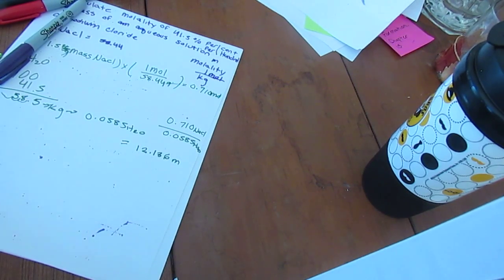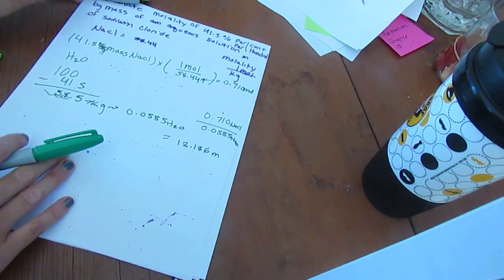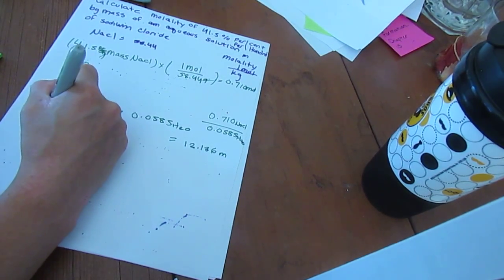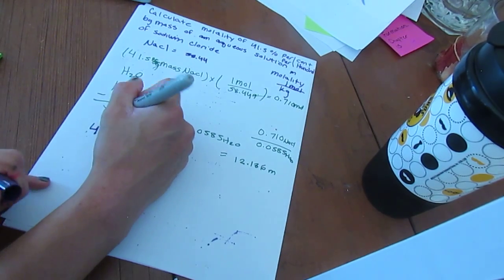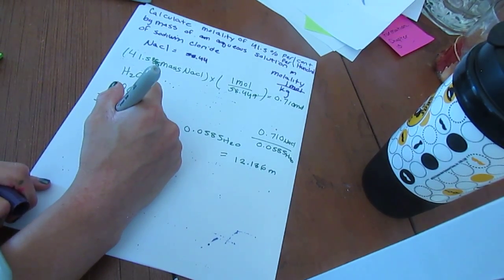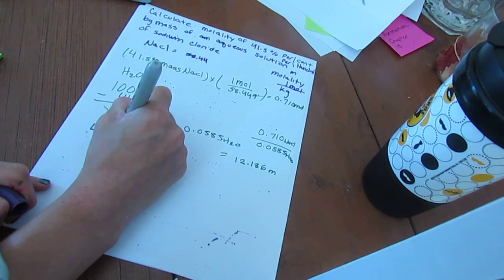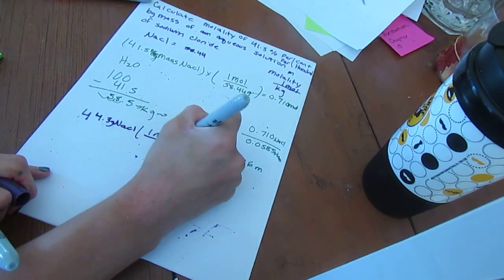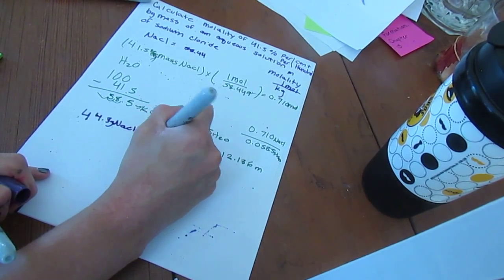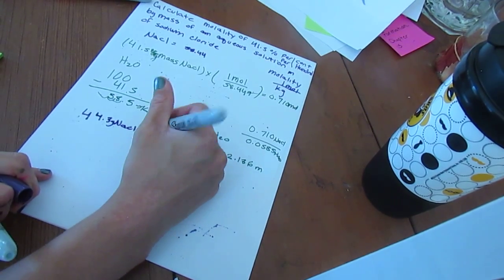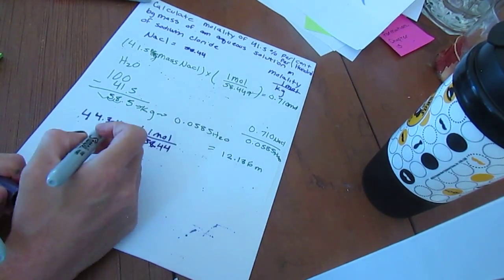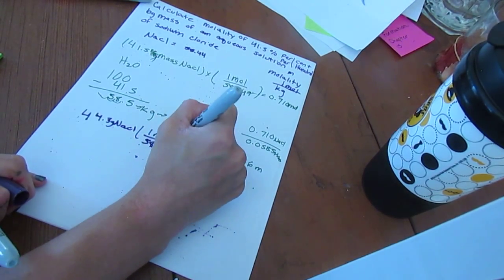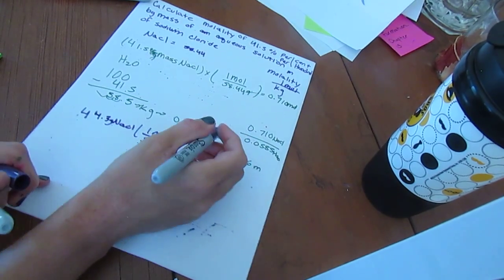Okay. Now I'm going to do one more just so you can see it real quick. Say I have 44.3 grams NaCl. I'm just going to do it real quick so you can see that it can be done. This is actually my mass. I got this from adding sodium and chlorine from the periodic table, just in case you don't quite remember that from 1305.